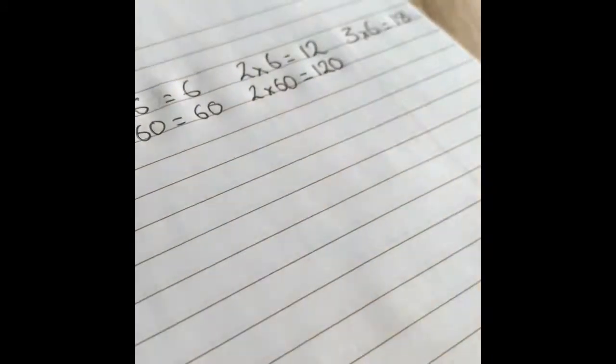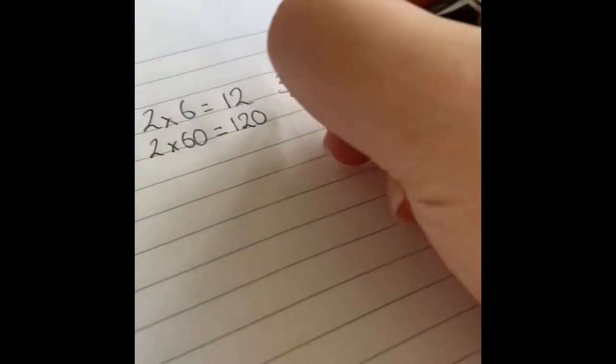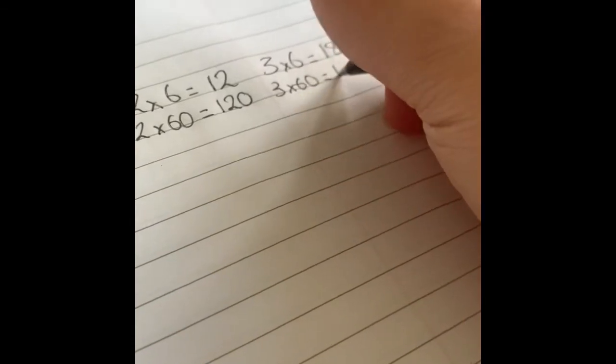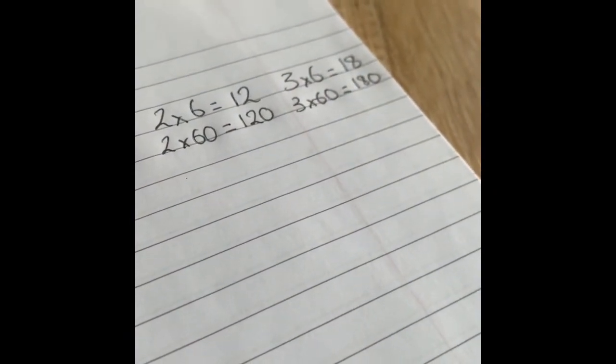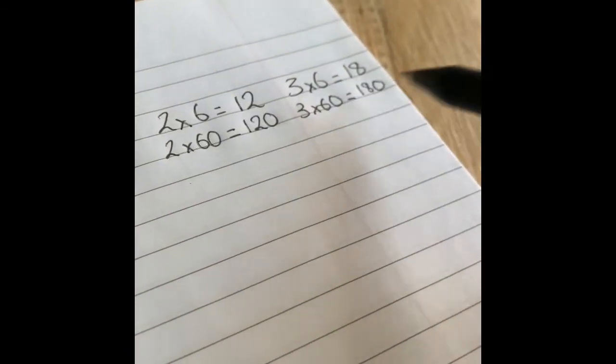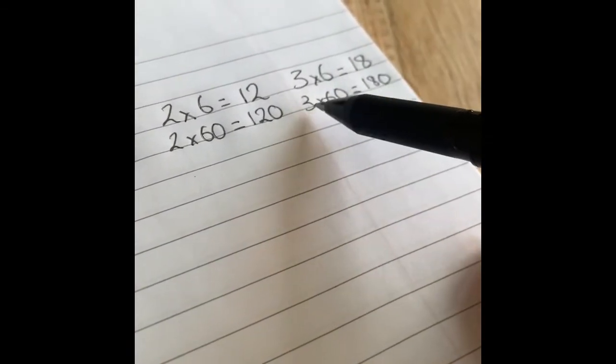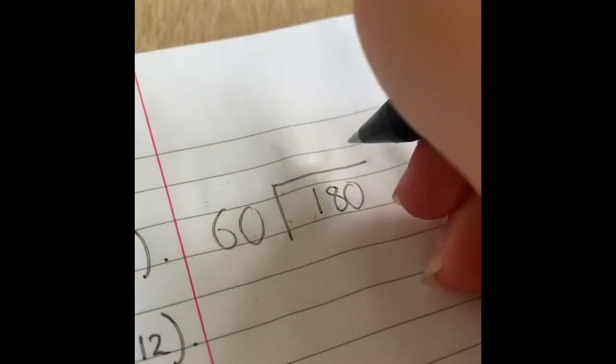equals 60. 2 times 60 is again 10 times bigger, so I have to do the same to my answer, that's 120. 3 times 60 is 10 times bigger, so again do that to my answer, is 180. So I know that 60 goes into 180 3 times. The answer to number 11 is 3.